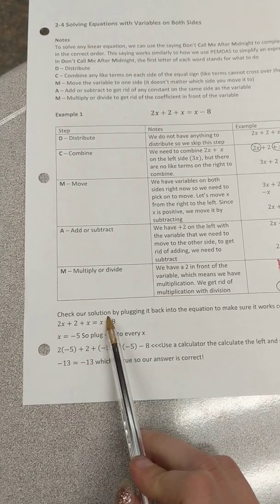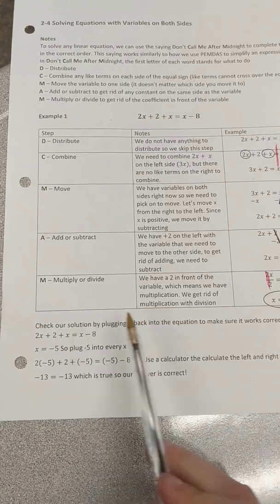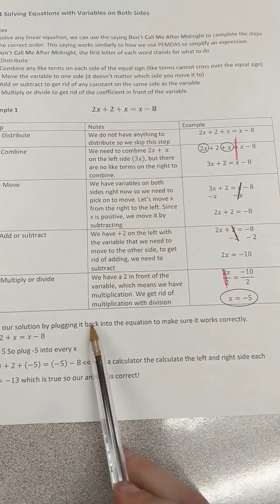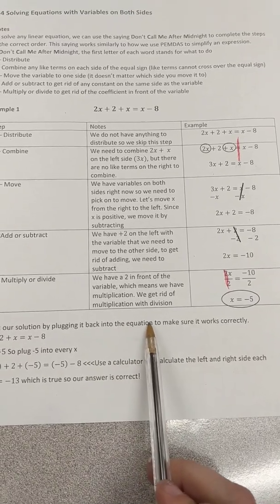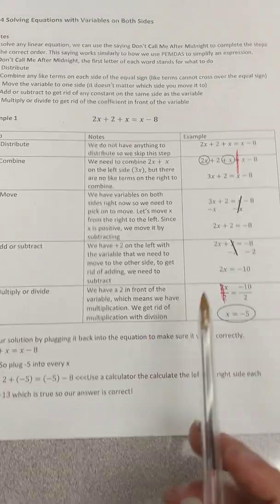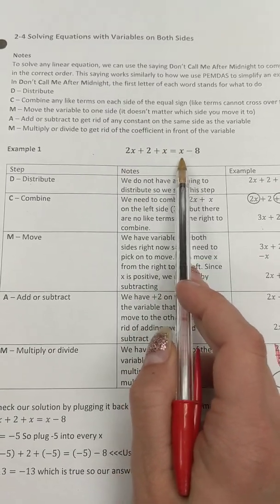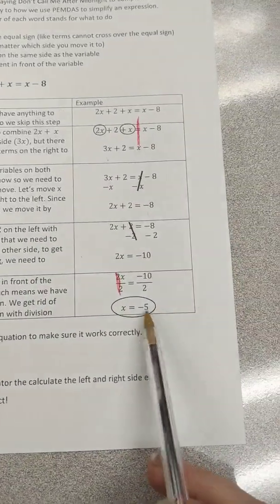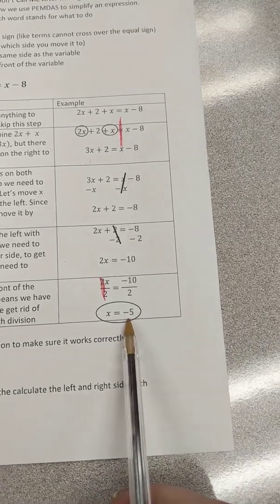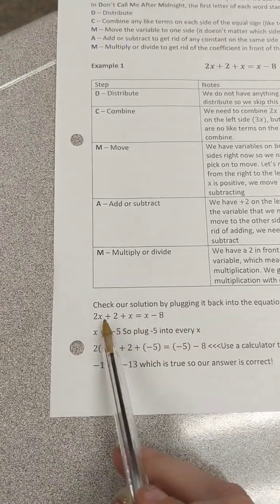Now, we should always go back and check our solution. We can check it by plugging the answer we get back into the original equation we had to make sure it works. So everywhere I see an x here, I know that x equals -5. So I'm going to plug in -5 everywhere I see an x.